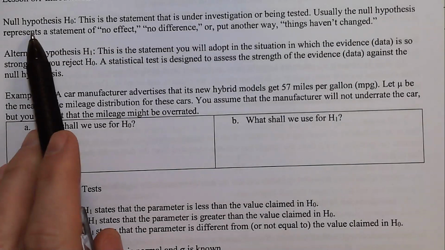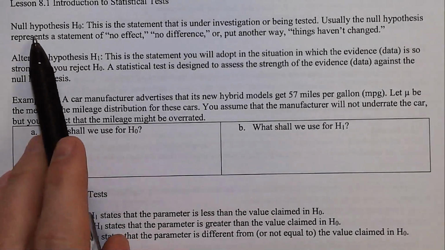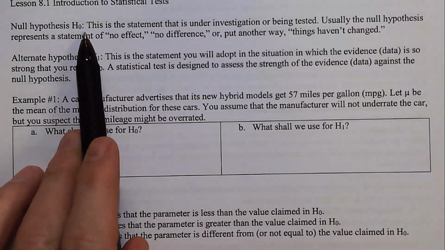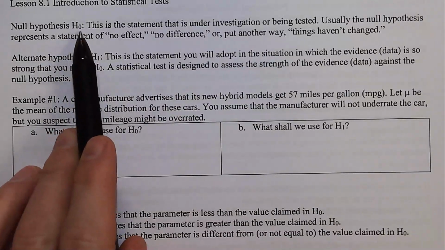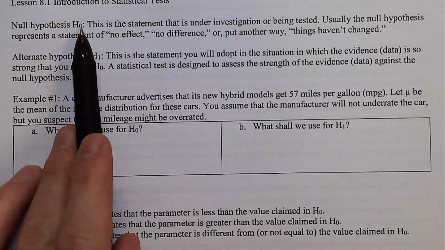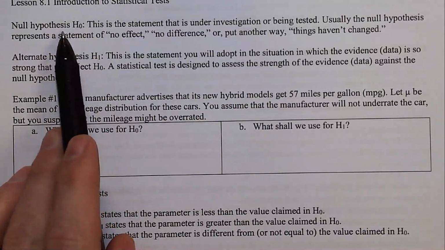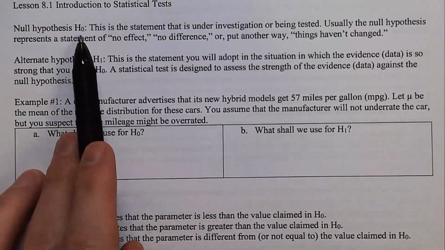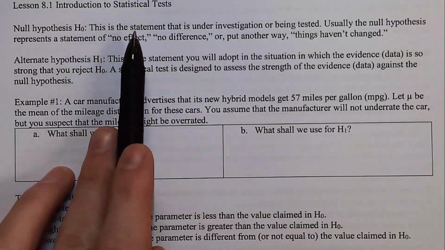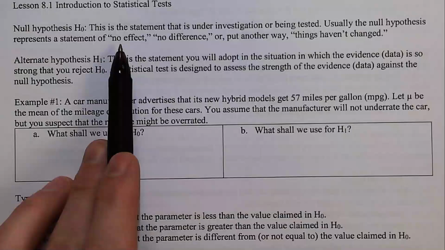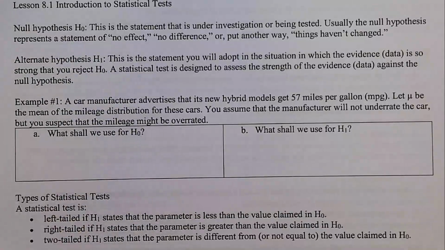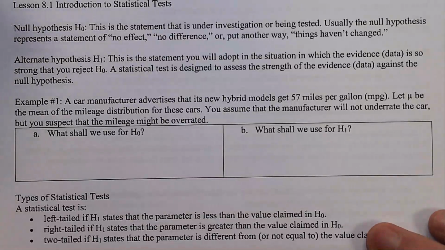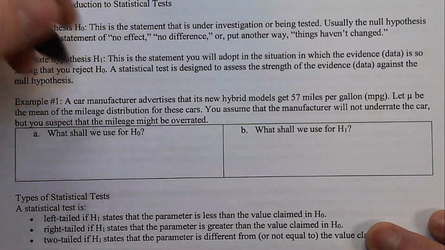What you want to do first is establish a hypothesis. So you have a null hypothesis, which you can call H naught, or you could just call it H0. Okay, I know that sounds inappropriate, but that's fine. The null hypothesis represents a statement of no effect, no difference, or just the way things are. In a null hypothesis, the key is that the parameter has to be equal to some value. It has to be equal.